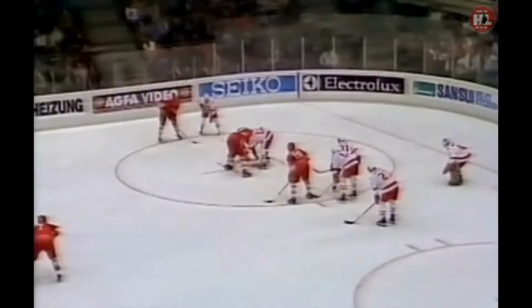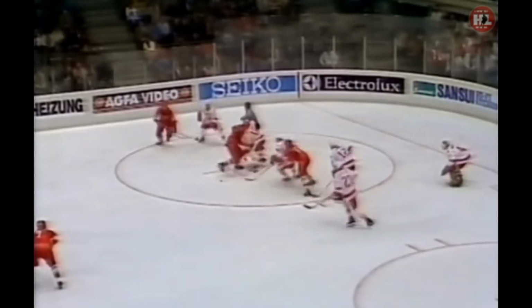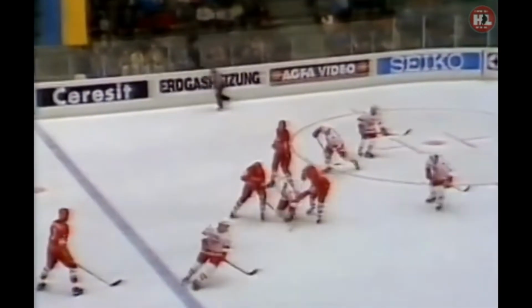Kevin Lowe scoring in the third period to give Canada the tie. Mark Napier, Gretzky, and Hartsburg have also scored in the game. Kozhevnikov, Shepelyev, Fedosov, and Shelemov have been the goal scorers for the Soviet Union.